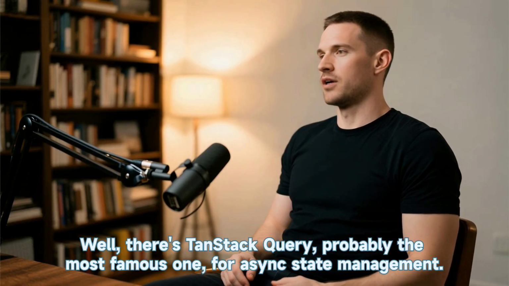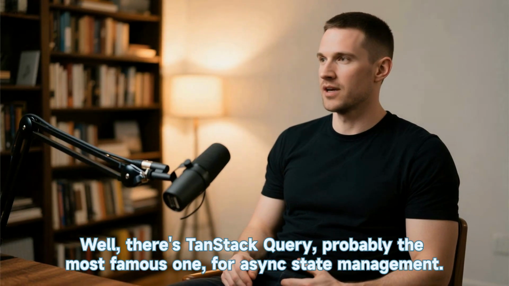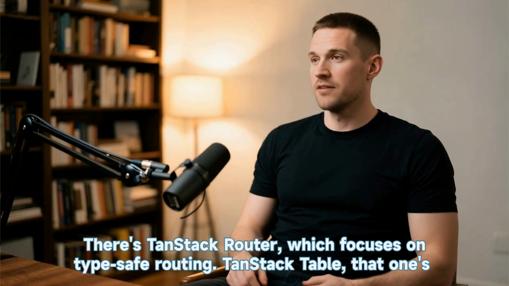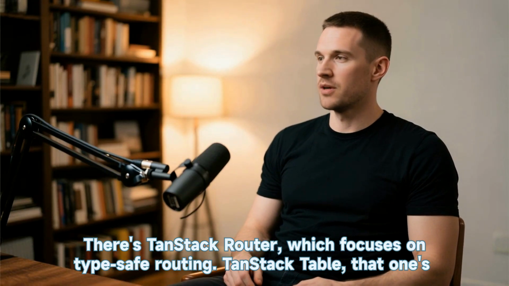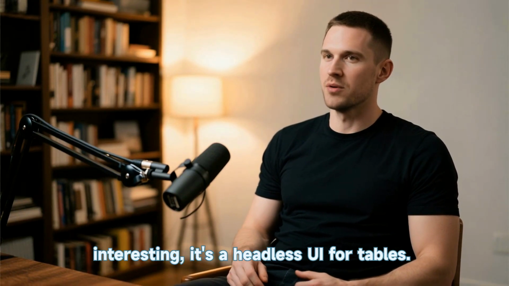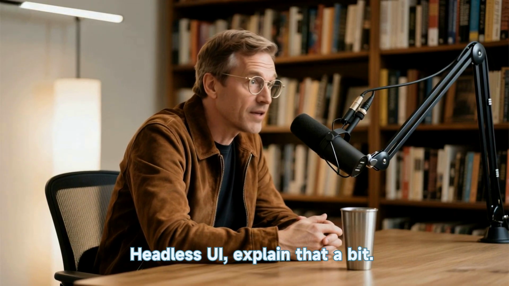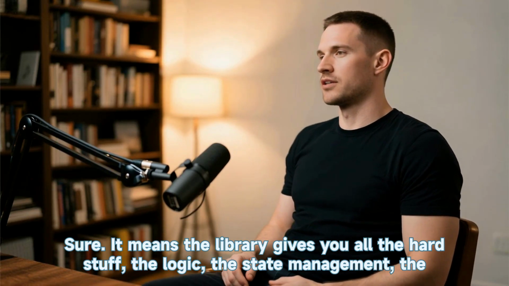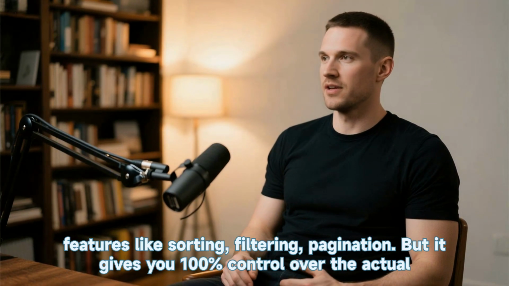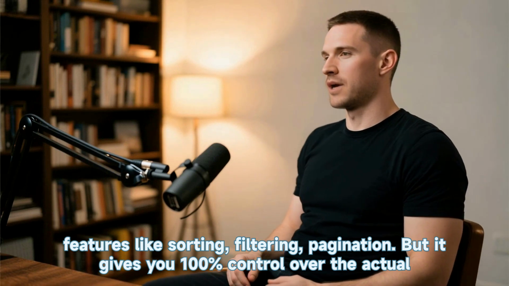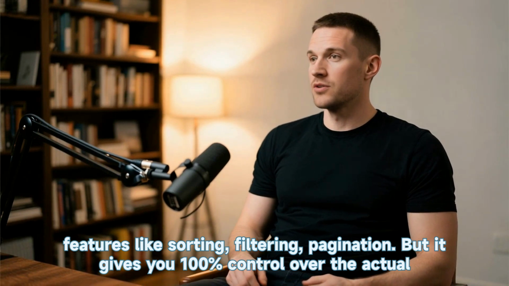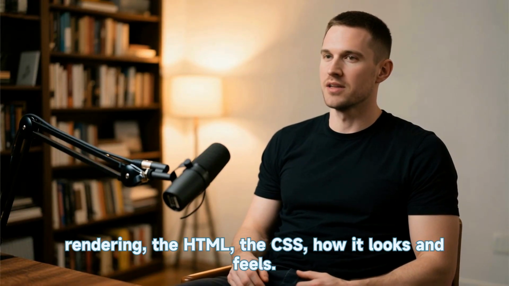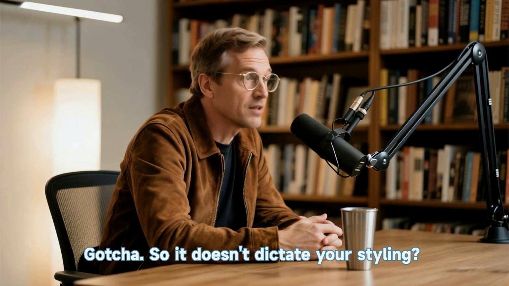Well, there's TanStack Query, probably the most famous one, for async state management. There's TanStack Router, which focuses on type-safe routing. TanStack Table, that one's interesting. It's a headless UI for tables. Headless UI, explain that a bit. Sure. It means the library gives you all the hard stuff, the logic, the state management, the features like sorting, filtering, pagination. But it gives you 100% control over the actual rendering, the HTML, the CSS, how it looks and feels. Gotcha. So it doesn't dictate your styling?